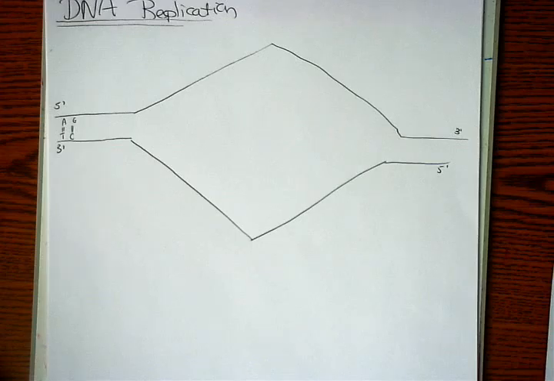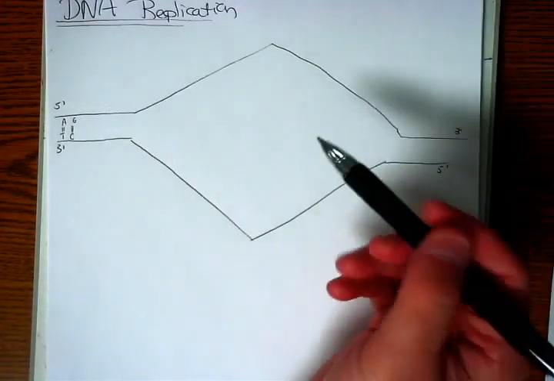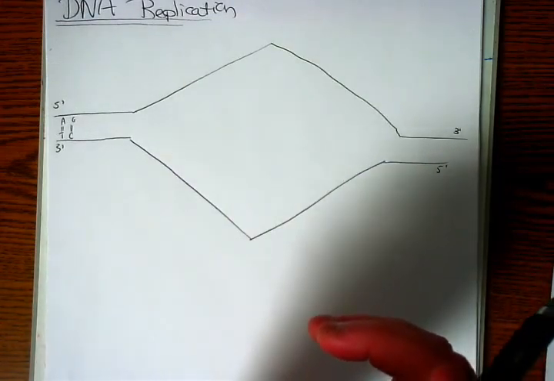Like those two lines? No, they're the same color. I'm showing you the black color that we have here is representing the parent strand. The original strand, the strand that has not changed.